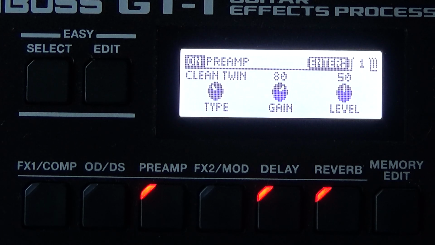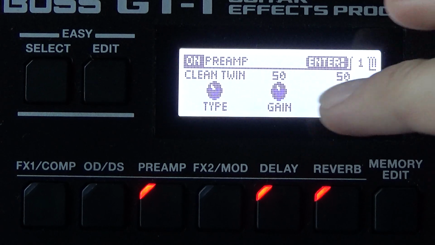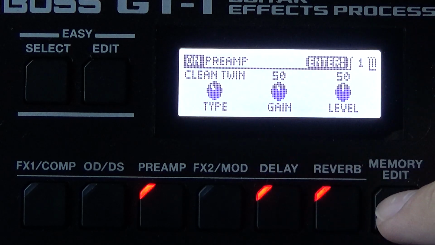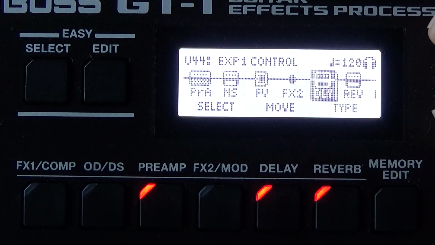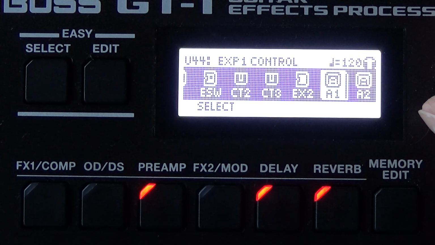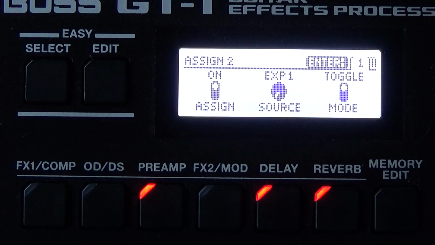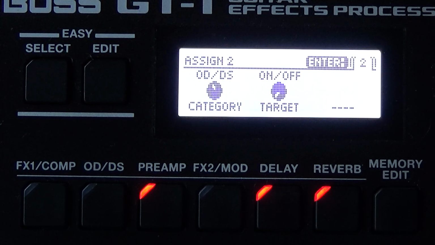So again, that's quite a straightforward sound that we have right there. Let's just say that simultaneously, while we have the gain increasing on the preamp here, we could press the memory edit button and go in and set up another assign, on assign number 2 here. Activate it, select the source, set it to momentary, select the category. Say that this time we want effects 1. We can go in and select something from that category.